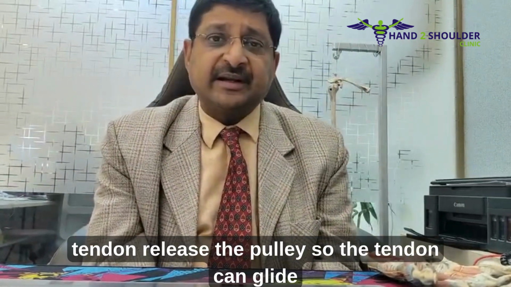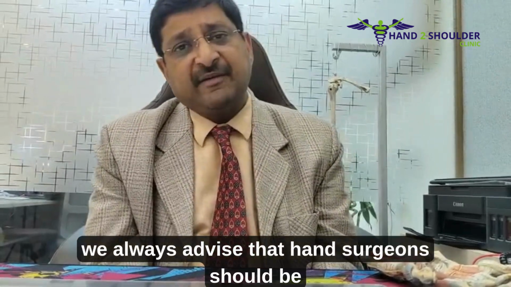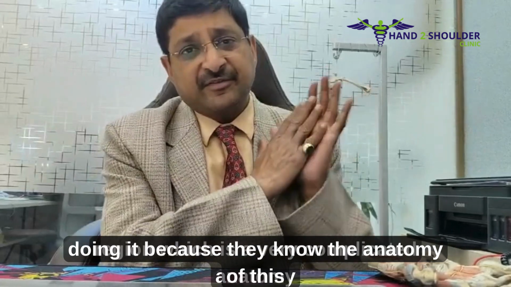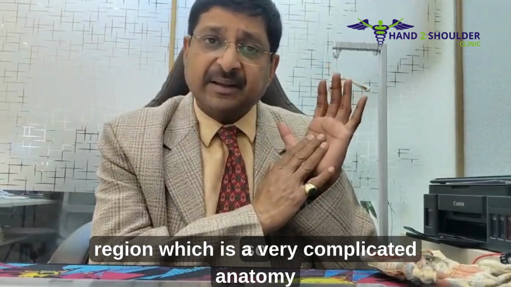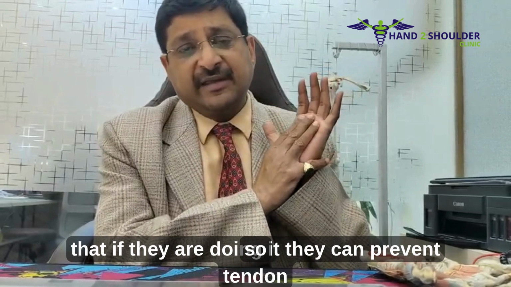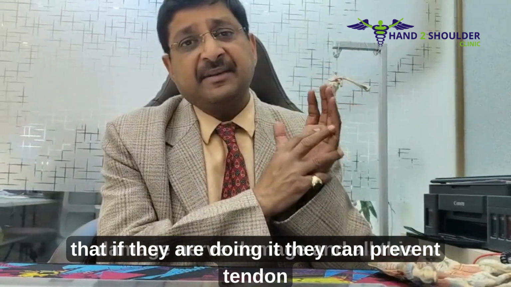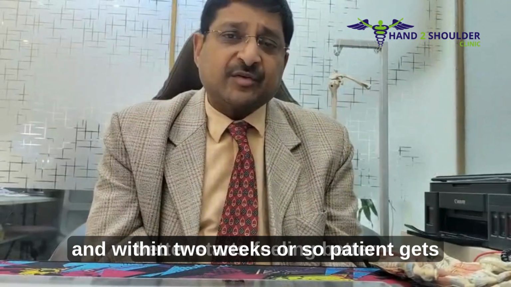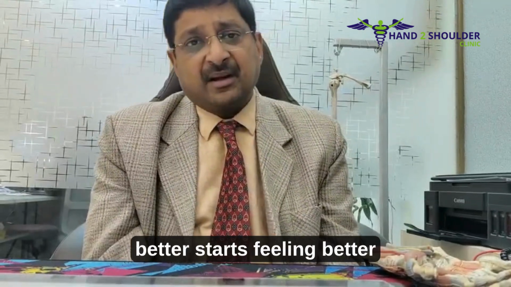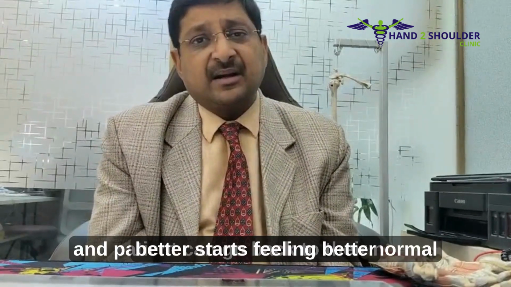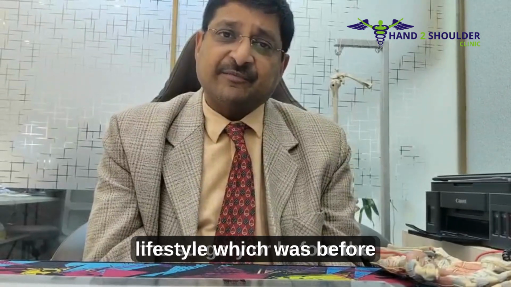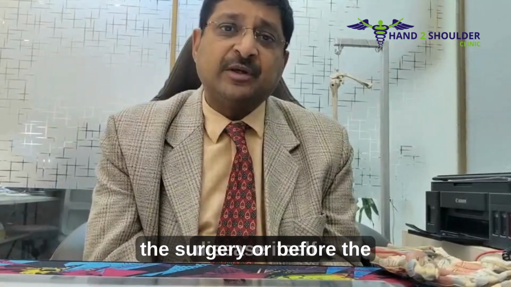Though surgery is simple, we always advise that hand surgeons should be doing it because they know the anatomy of this region, which is very complicated anatomy. So that if they are doing it, they can prevent tendon damage, nerve damage, and all those things. And within 2 weeks or so, the patient starts feeling better, and the patient can go back to their normal lifestyle, which was before the surgery or before the disease itself.